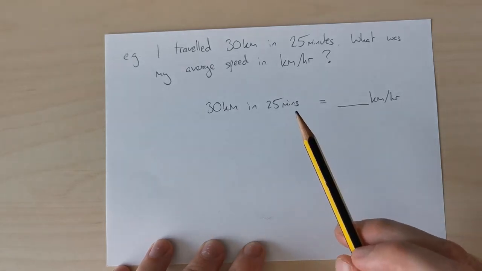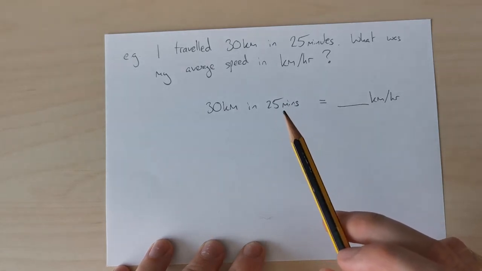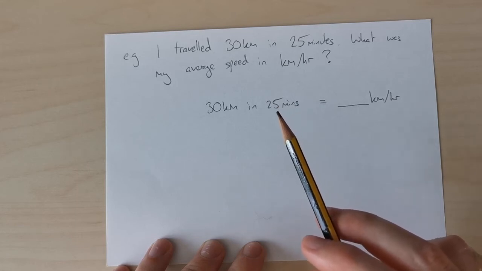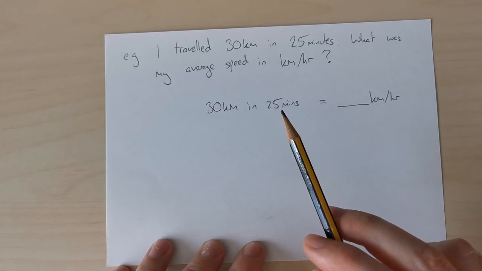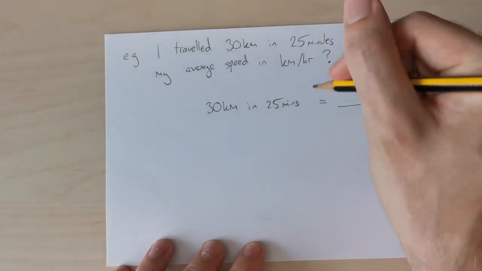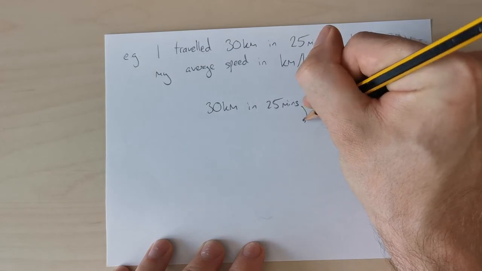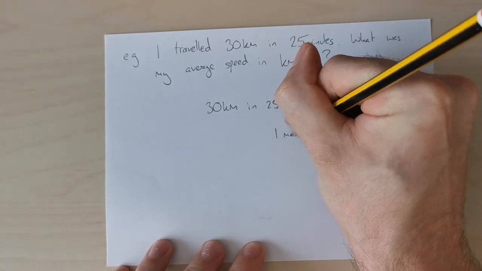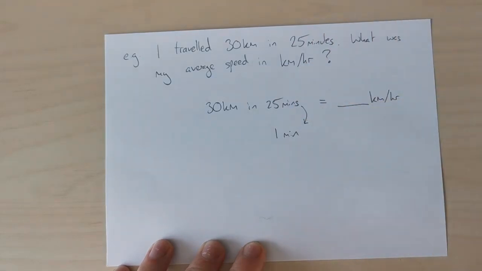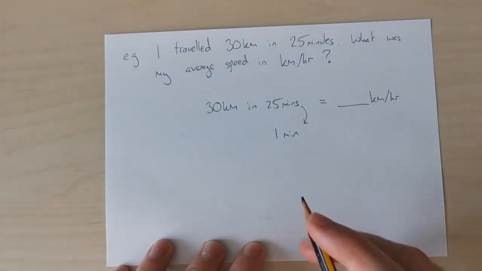So what we're going to do, we're going to remember that we've been turning our value of time into a single digit of 1. So our 25 minutes, we're going to turn this into 1 minute. Just like with all the other problems we're doing, we're going to turn it to one single unit of time.